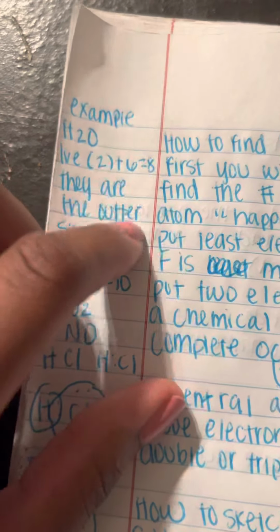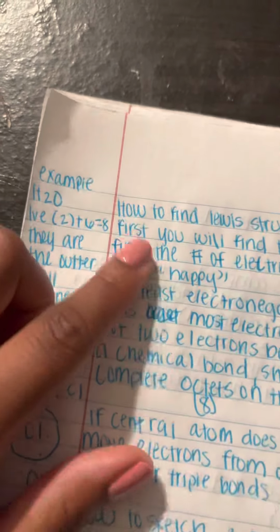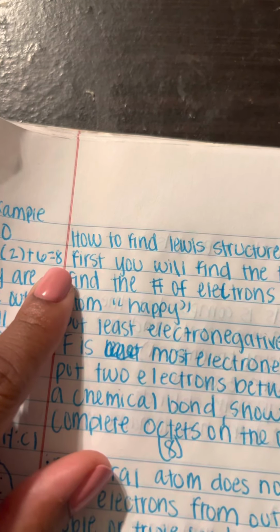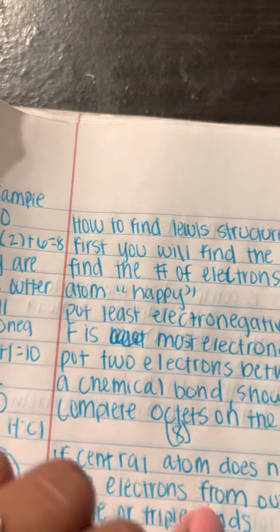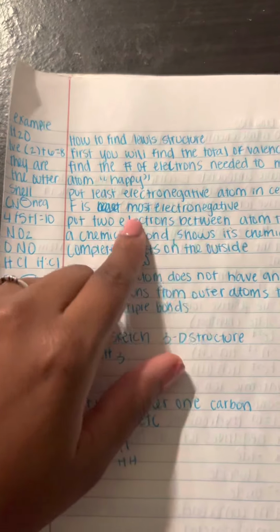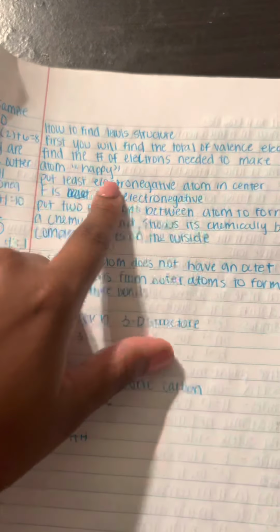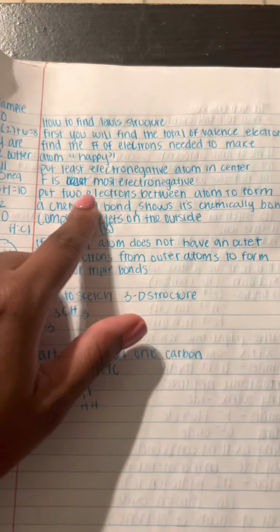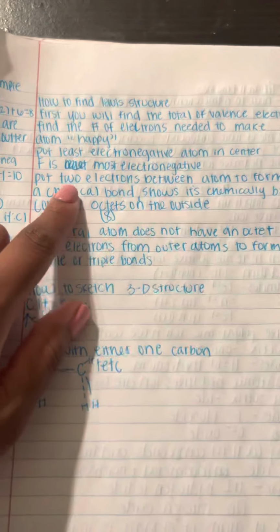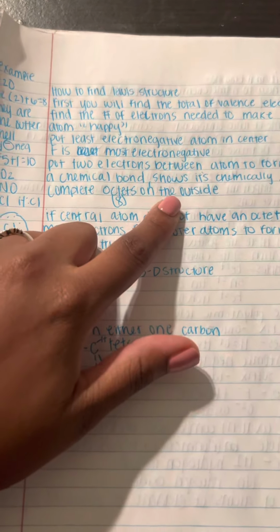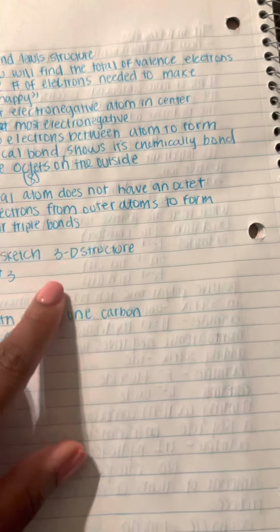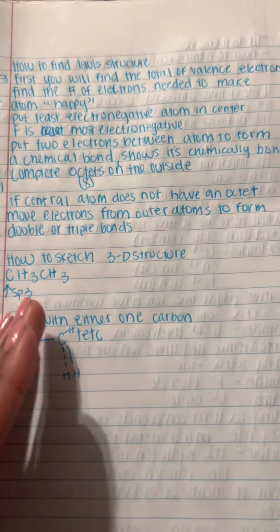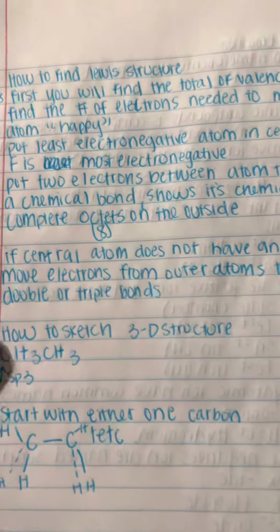And with the Lewis structure, when you're finished with the whole product, you should have 8 valence electrons on the finished product. Find the number of valence electrons needed to make the atom happy. And then you're going to put the least electronegative atom in the center. So F is the most electronegative. So what comes before that is the one that's going to be in the center, and then the other ones are going to be on the outer.